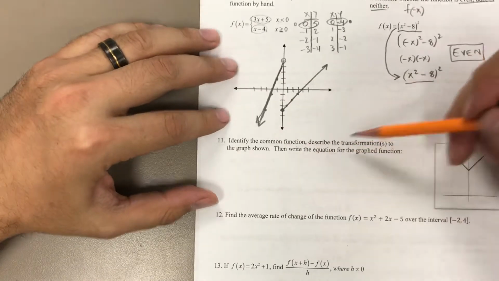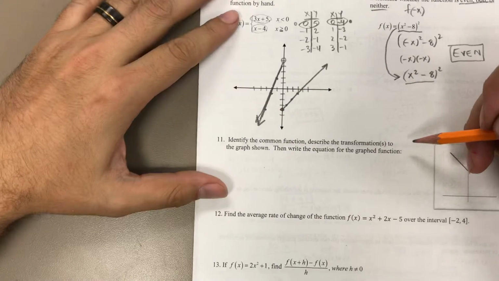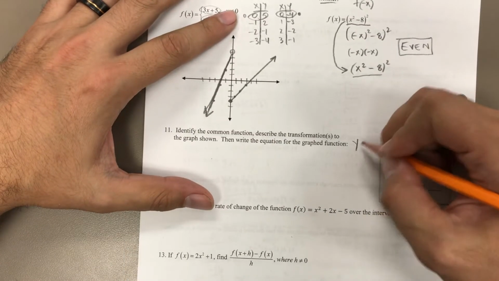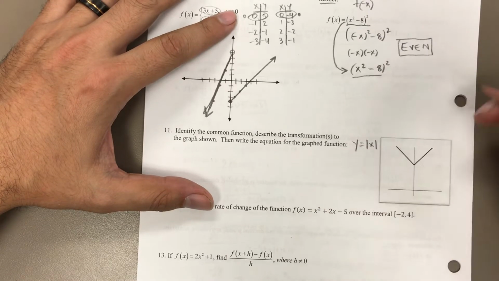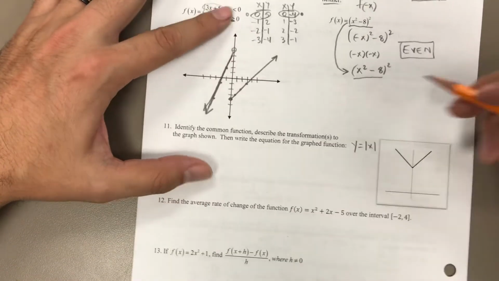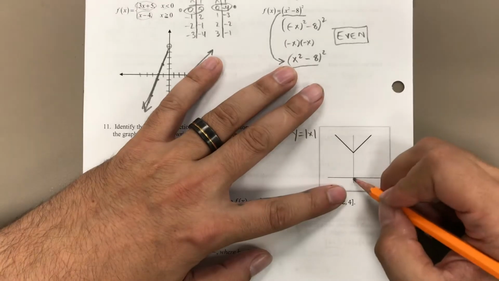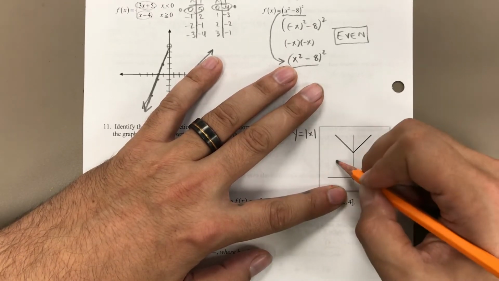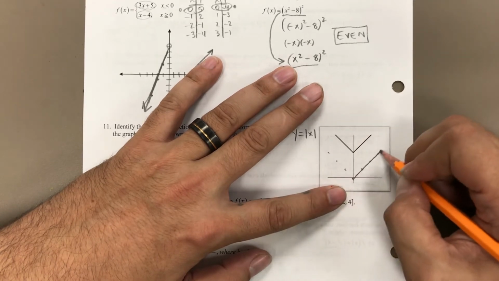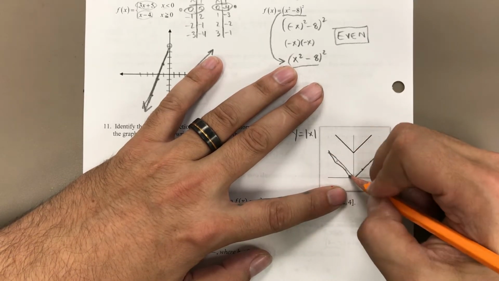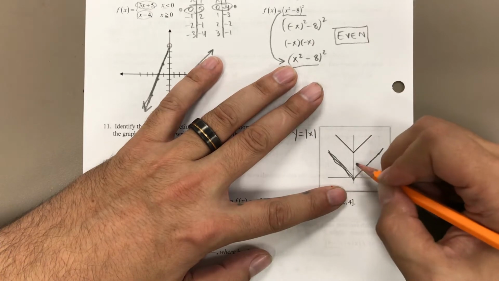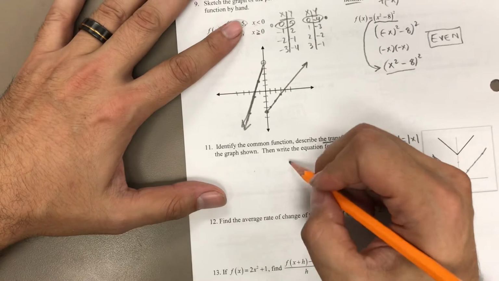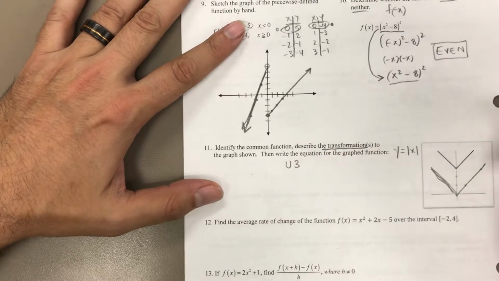Then this one says identify the common function, describe the transformations to the graph. Well, this V shape is indicative of an absolute value function, so that's the common function. And when we graph it out, I'm going to use the coordinates that we have over here and the axes that's already on the graph. It looks like this, and the whole graph has just been moved up by 1, 2, 3 units. So the only transformation that has happened is that the whole graph has shifted up by 3 units.